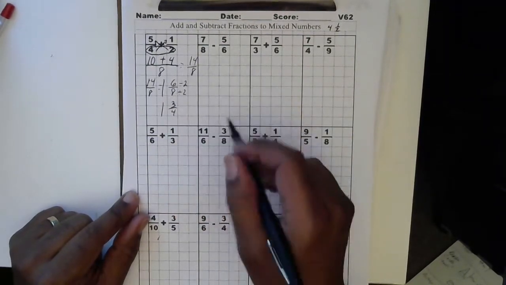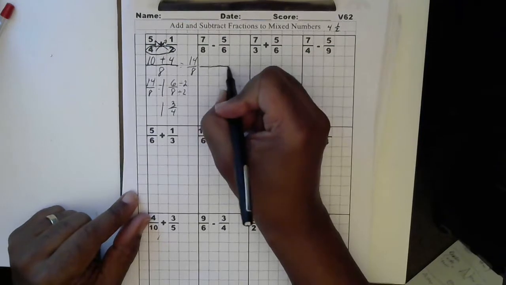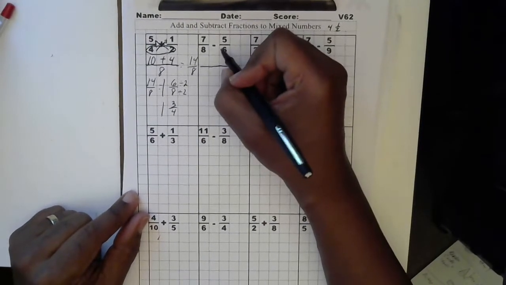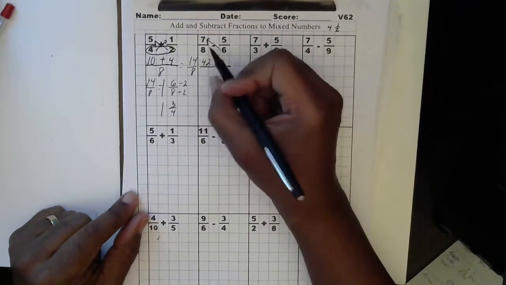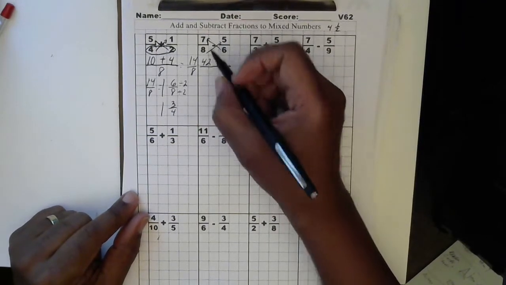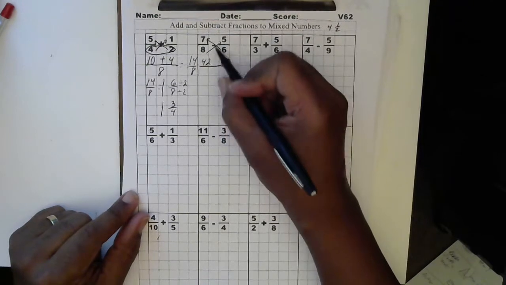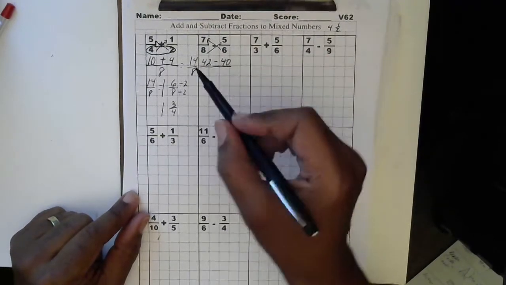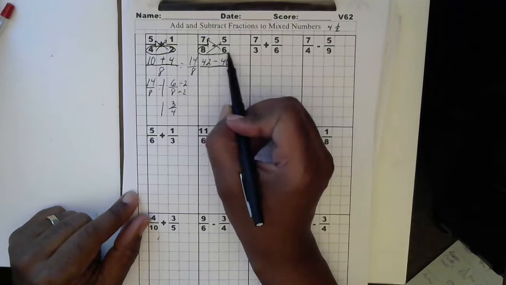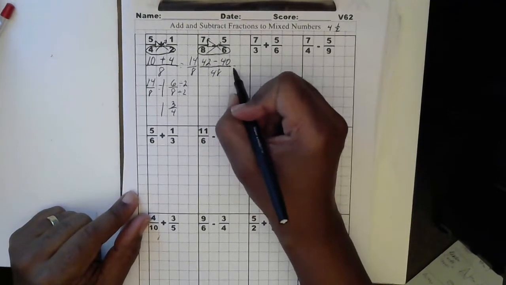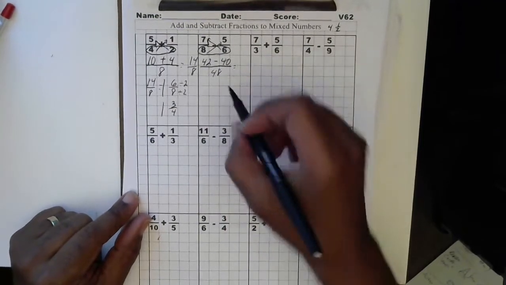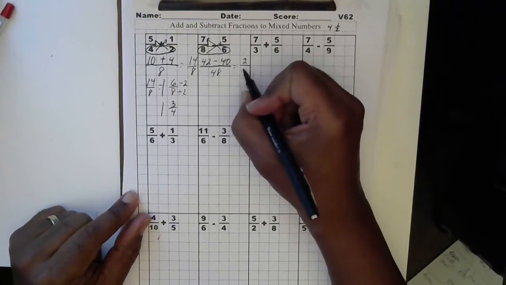Here, let's do the same thing here. We're going to say this will be 6 times 7, and that's 42. And 8 times 5, that's going to be 40. And then bring down our subtraction. On the bottom, we're going to multiply 8 times 6. 8 times 6 is 48. So 42 take away 40 will give us 2 over 48.